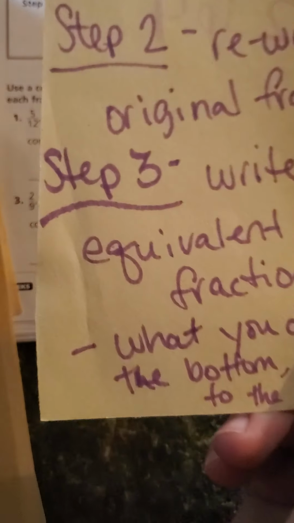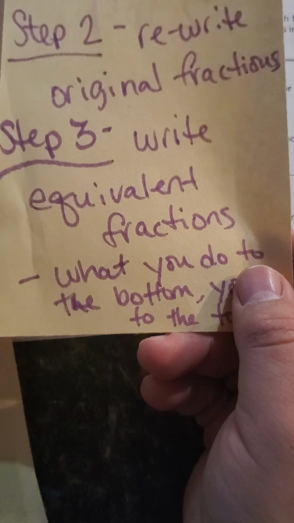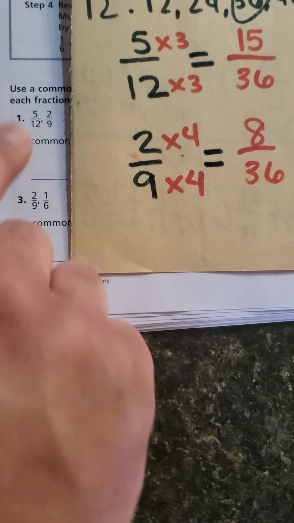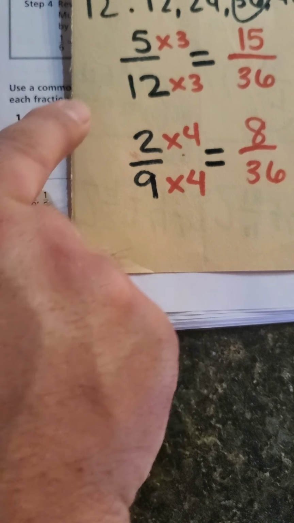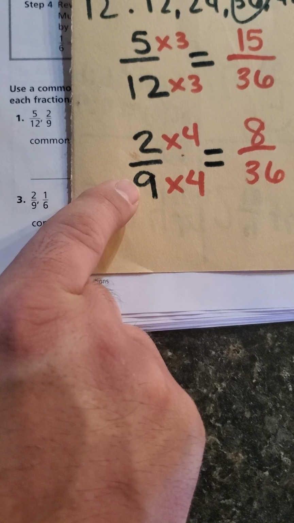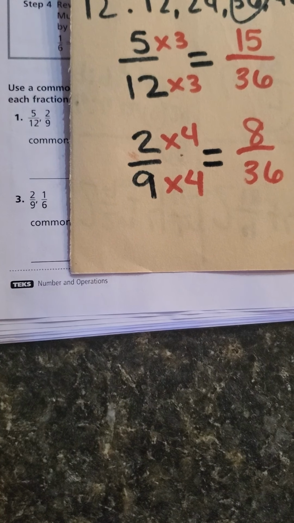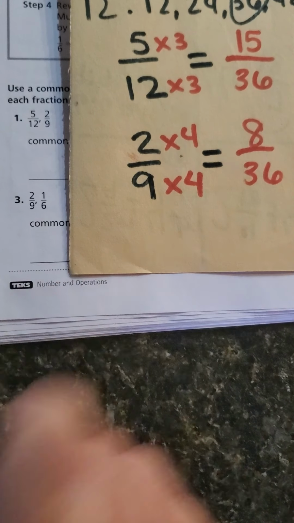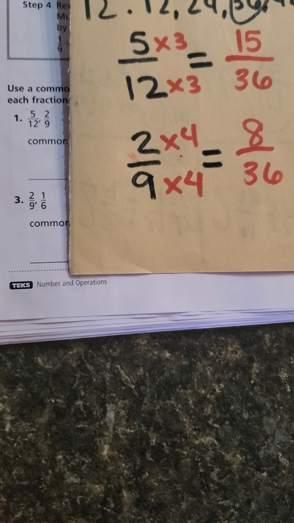Okay, now step 2 says rewrite original fractions. So I did that here. 5/12, 2/9. Okay, all right, so I come over here and I write a 36 here because that's our common denominator. And then I write a 36 here, because that's our common denominator.